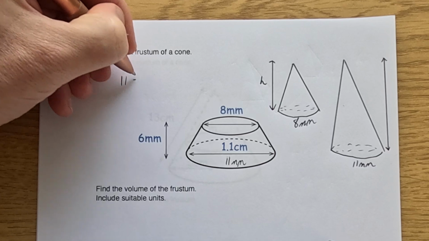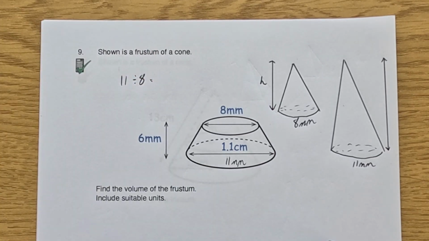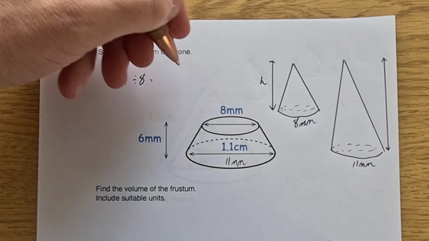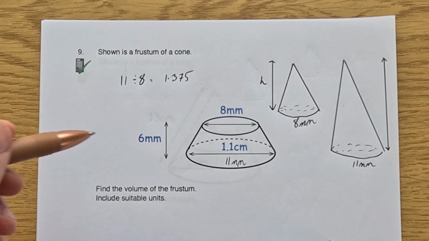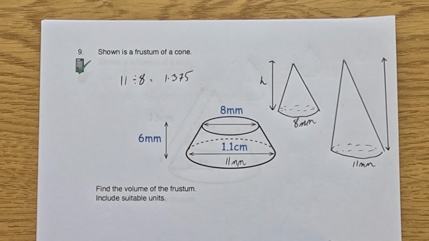So 11 divided by 8 is equal to, and I'm just going to get my calculator and do 11 divided by 8, and that's equal to 1.375. So that's the scale factor of enlargement. The scale factor of enlargement is 1.375.